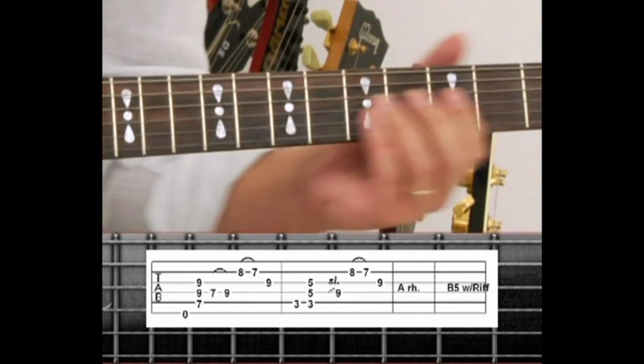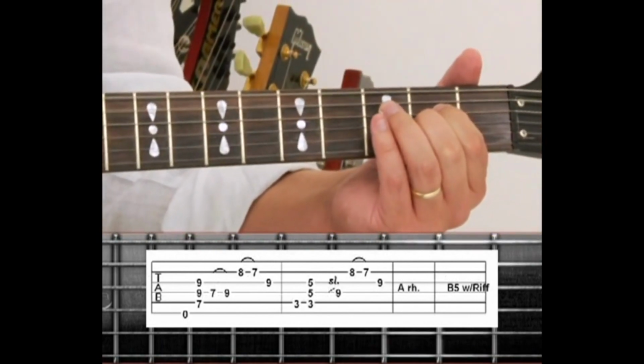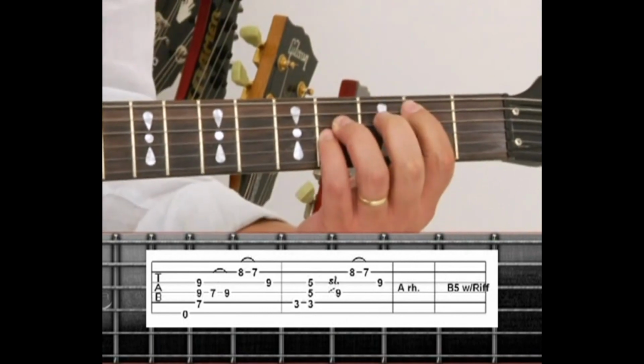Next, play an A rhythm, followed by B5 and the descending riff.